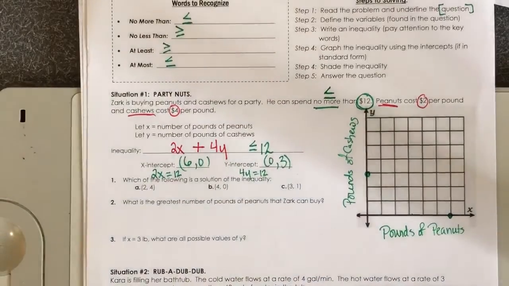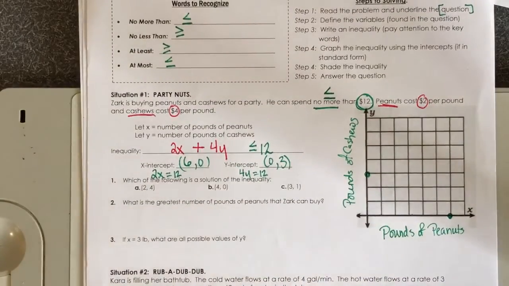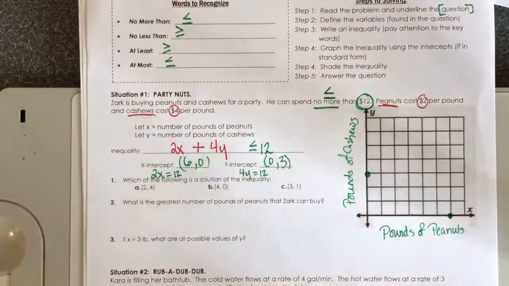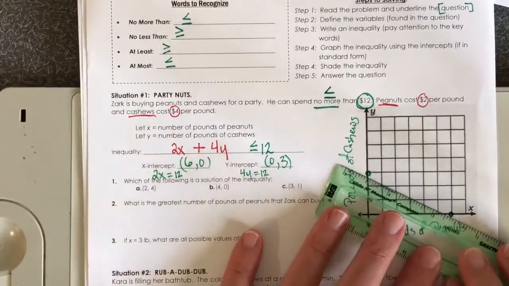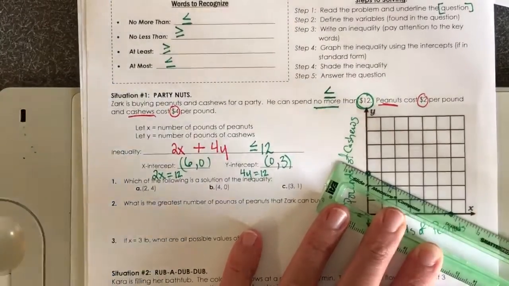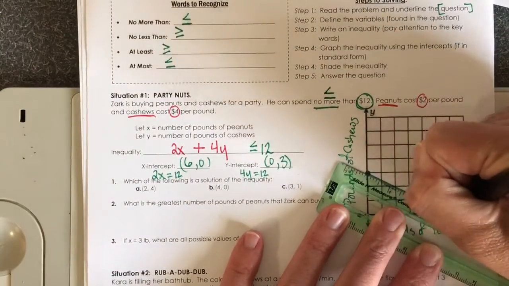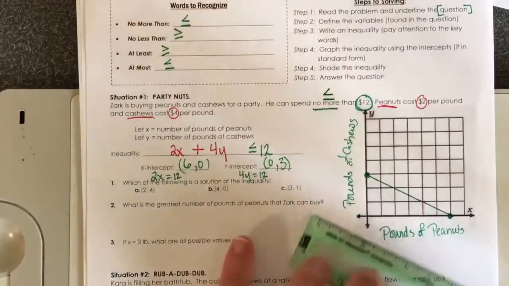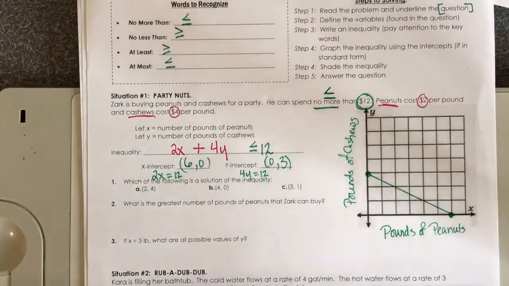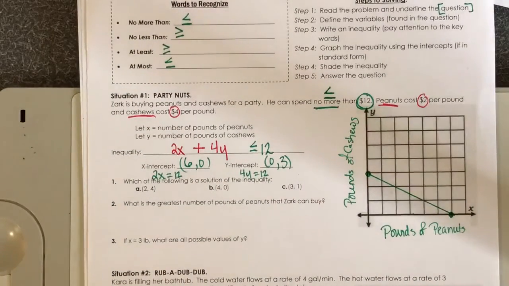Okay. Now, what type of line does it have to be? Well, because it's a less than or equal to, it's going to be a solid line, which means anything that falls on that line is part of the solution. And then now, how are we going to shade? Well, we're less than or equal to, so we want to make sure that we shade below the line.